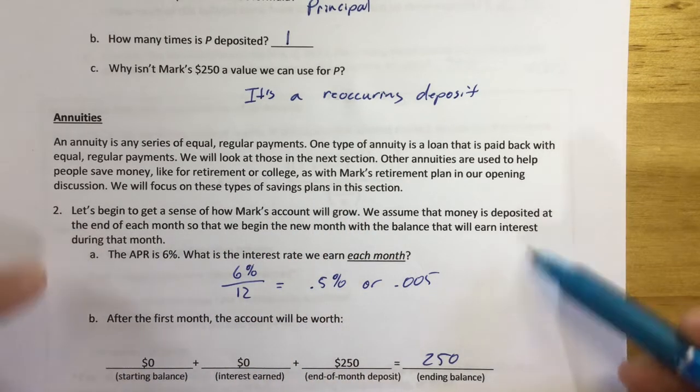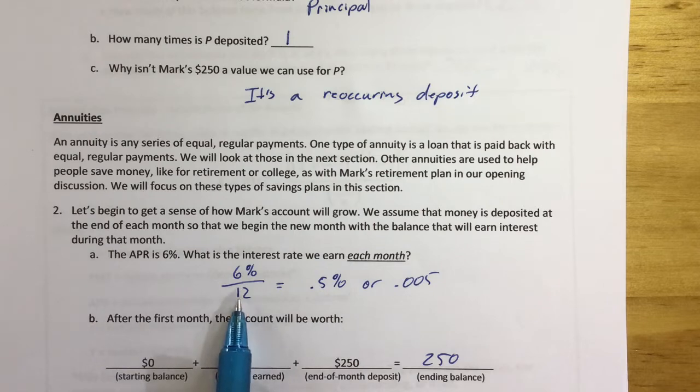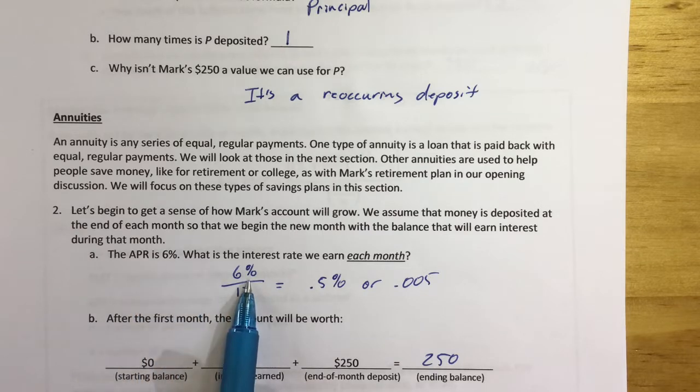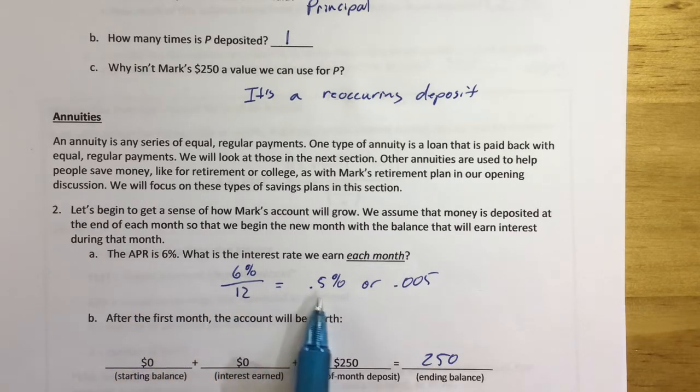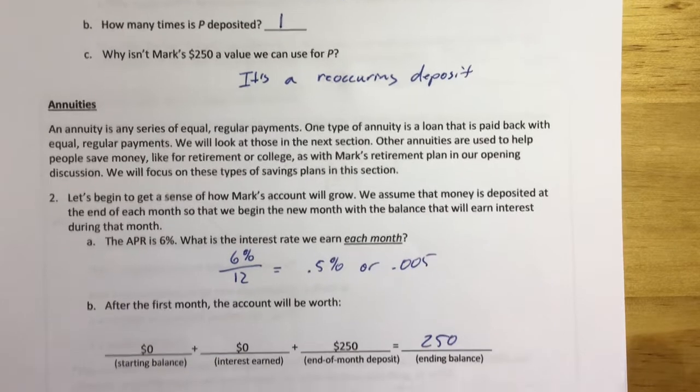Okay, so question 2, which takes about a page to get through here, is really just breaking down all the calculations to see how complex this stuff is. First, what we need to do is figure out from our APR, annual percentage rate, what the monthly percentage would be. So we said, okay, if it's 6%, let's divide that by 12 and you get 0.5%, or 0.005 as the decimal form, and that'll be the number that we'll be using to do different calculations.